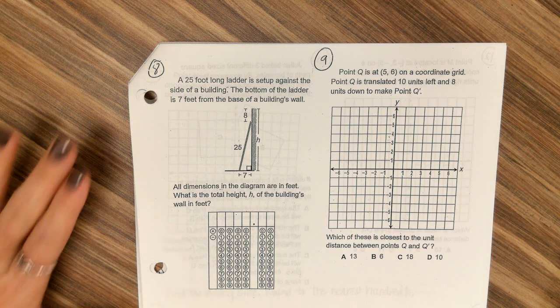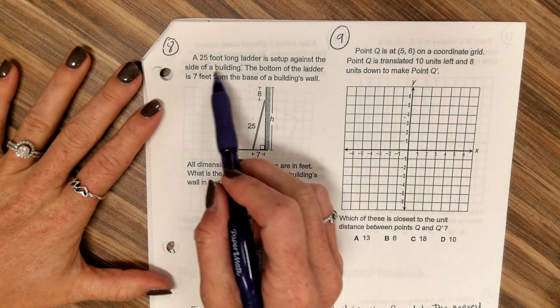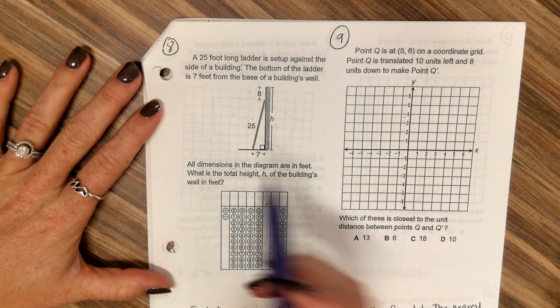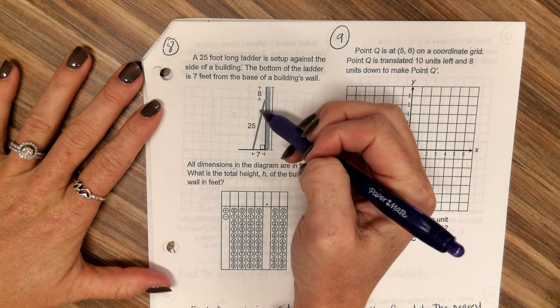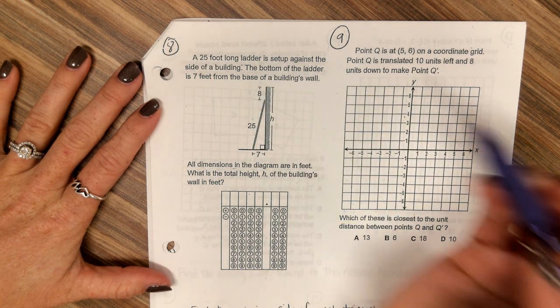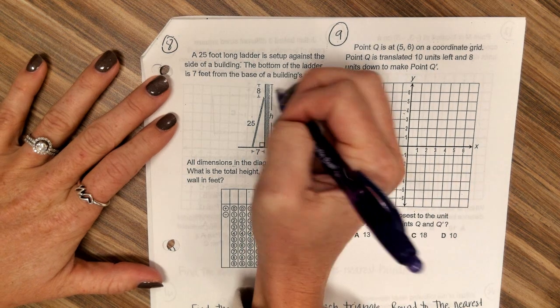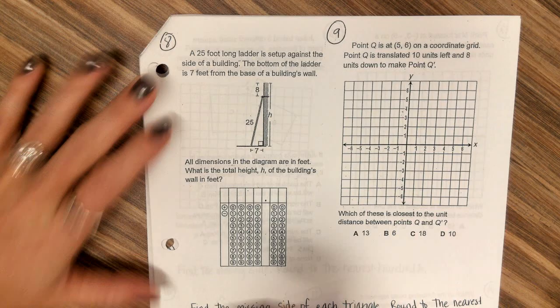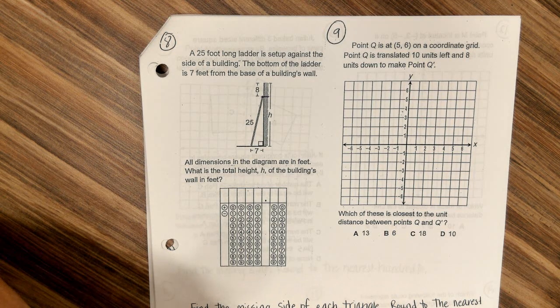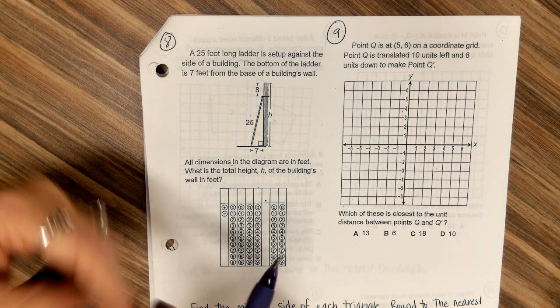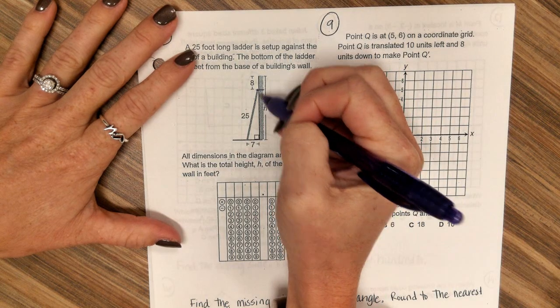So let's look at it. It says you have a 25-foot ladder setting up against the side of the building. Do y'all see the ladder right here? Okay. The bottom of the ladder is 7 feet from the base of the wall. So this is 7. But do y'all see the triangle stops right here? Okay. So if I use Pythagorean theorem, it's going to solve for the distance from here to here.